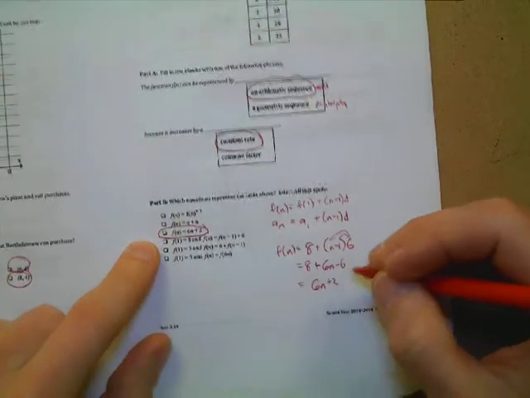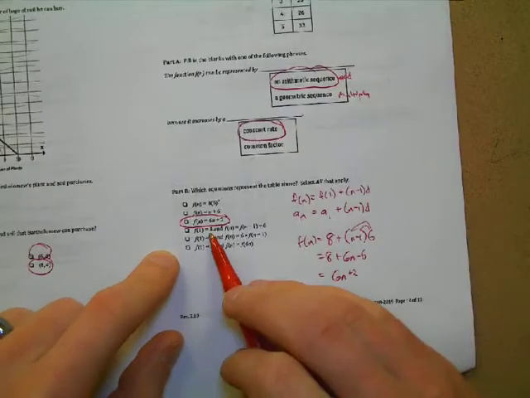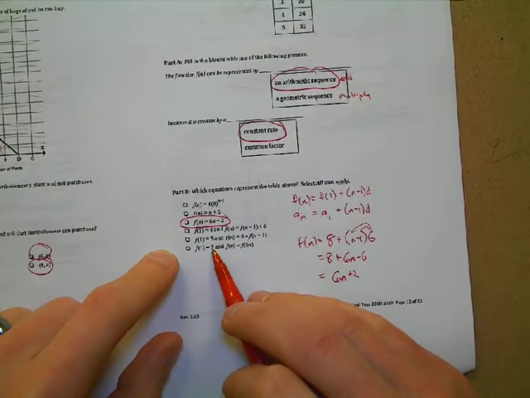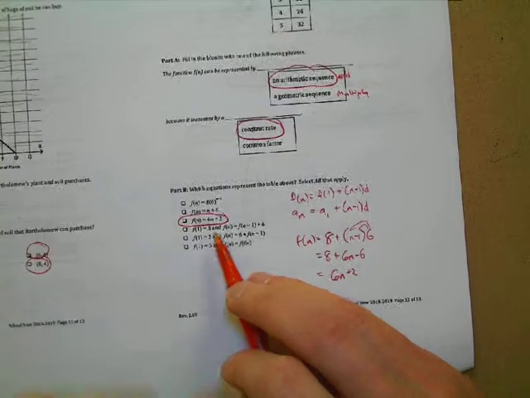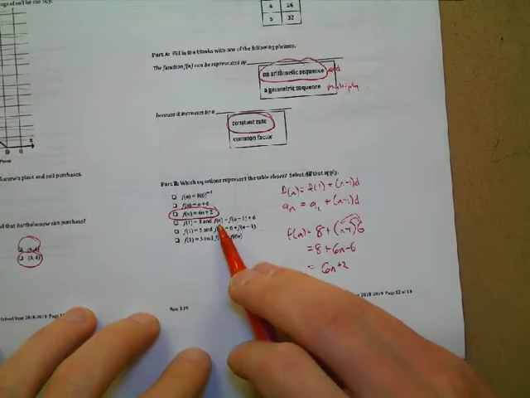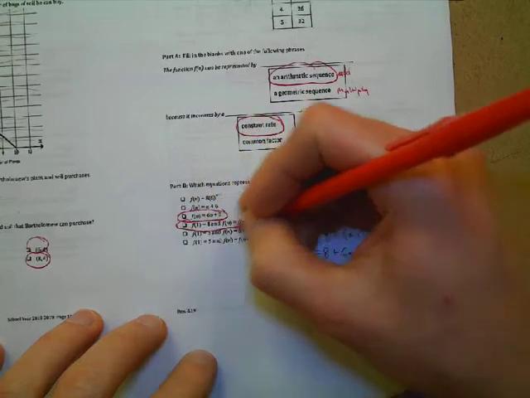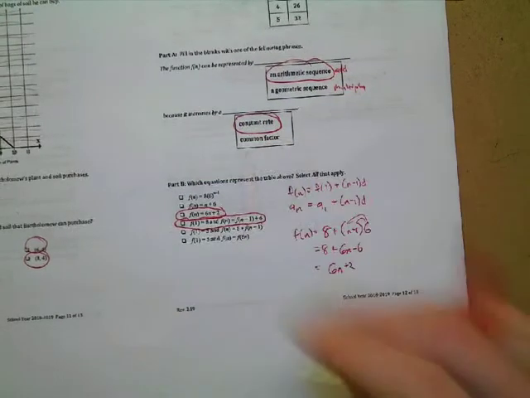Okay? And then also we can talk about doing a recursive definition here. So you look here, these last 3 are kind of like recursive. Well, kind of. But this one says the first term is 8, right? And then it says here the next term is equal to the previous term plus 6. And that's right. If we take the previous term, we add 6 to it, we'll get the next term. So it's also this one as well. Okay? So it's just those 2.